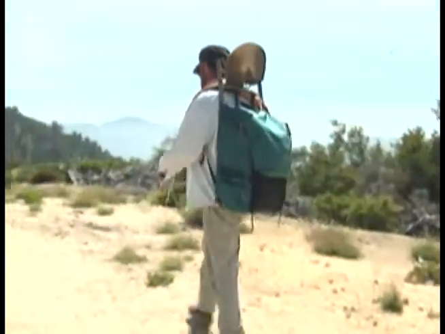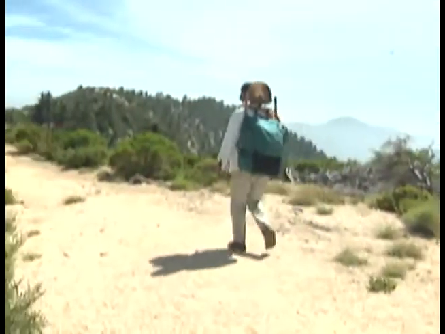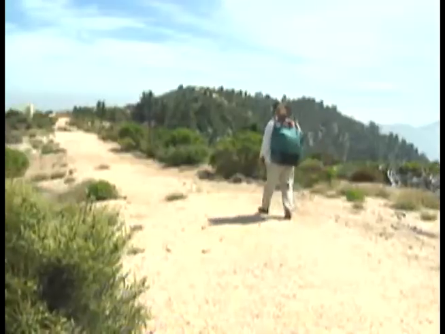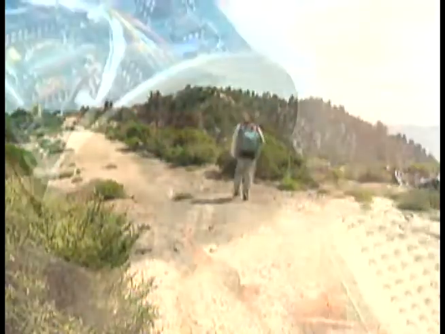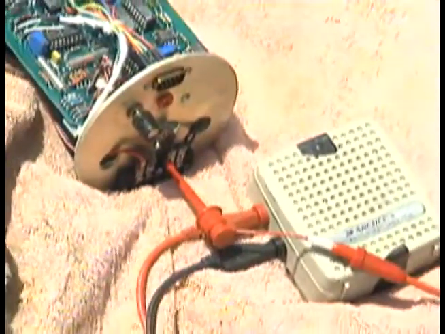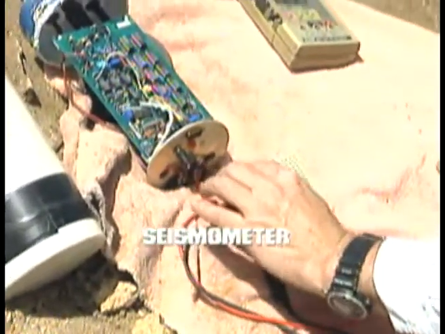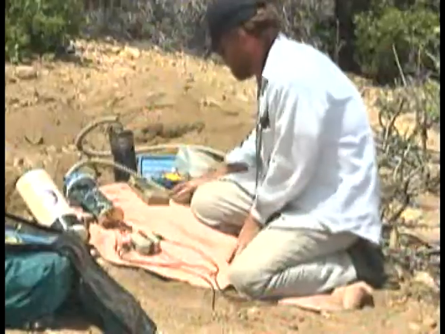This man isn't going for a hike. He's in the mountains to install earthquake monitoring equipment. This device is called a seismometer. It detects movement in the ground and sends out electronic tones.